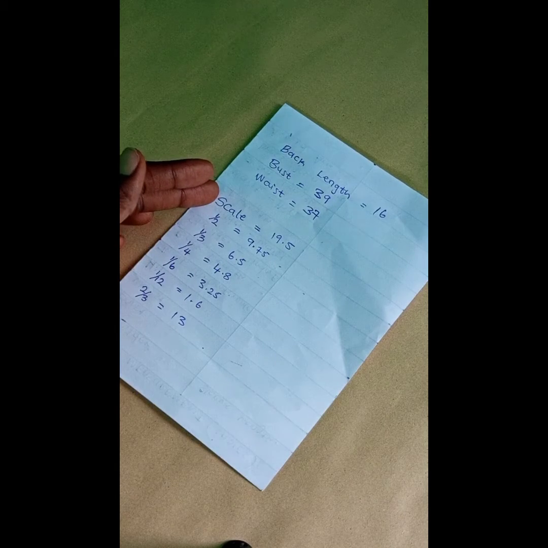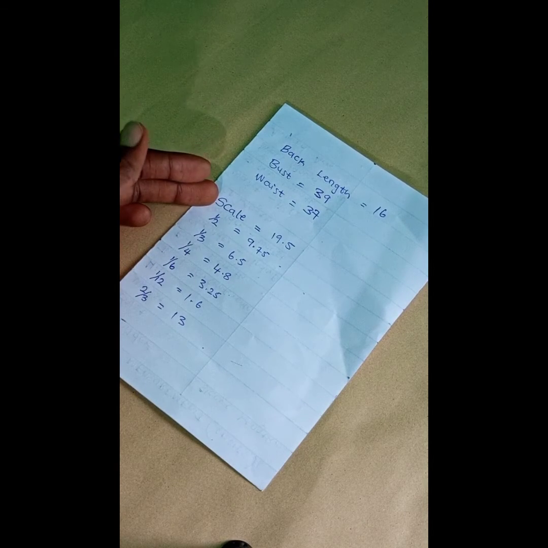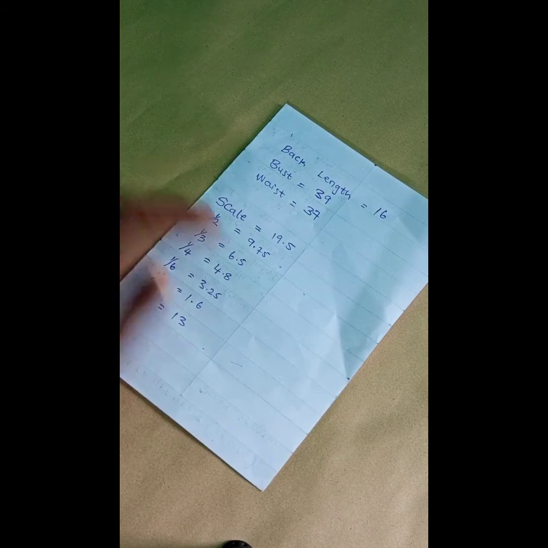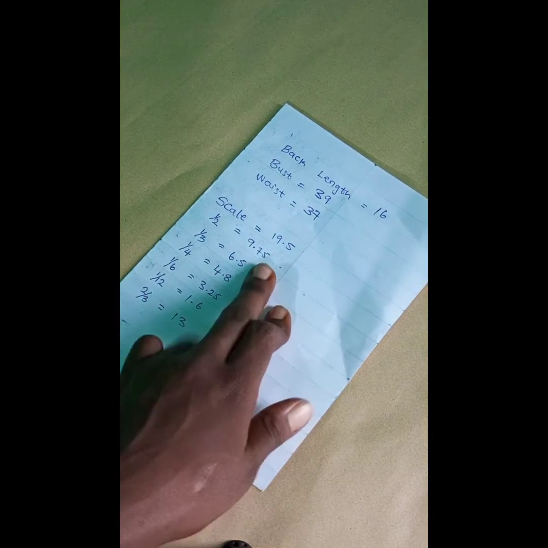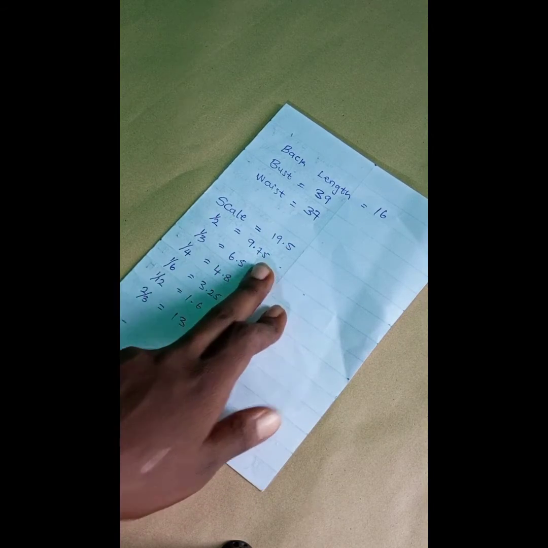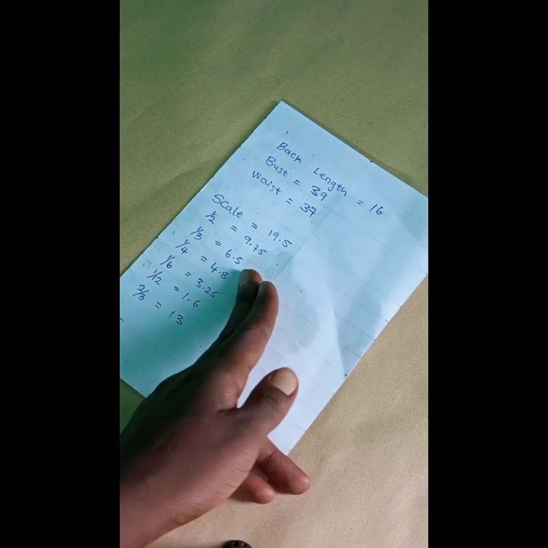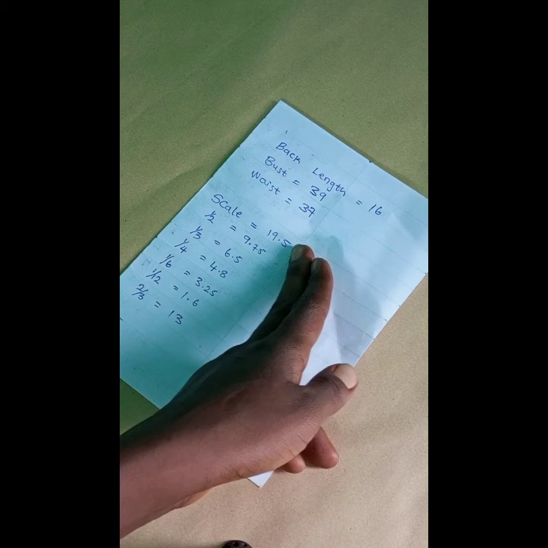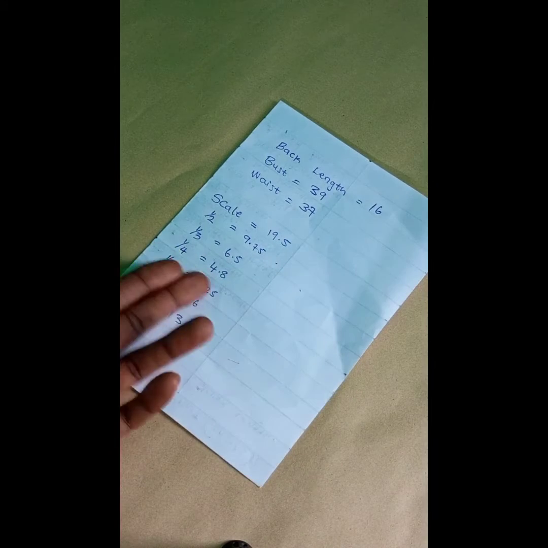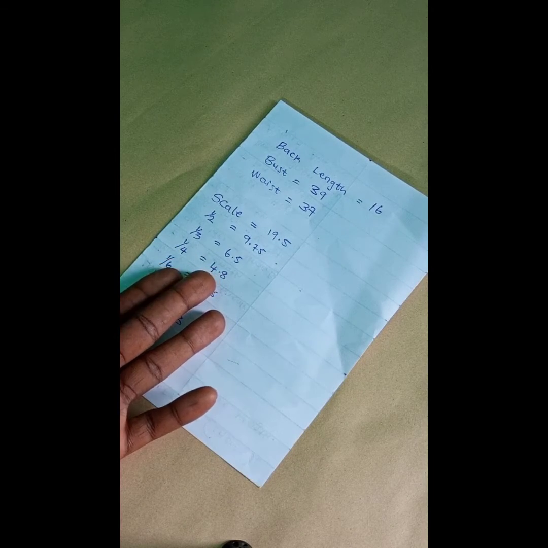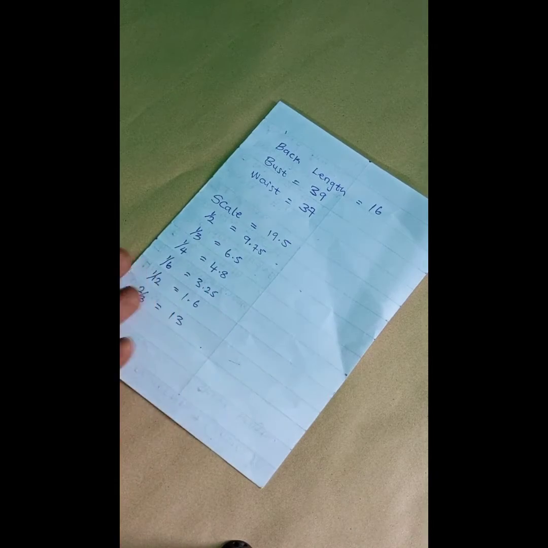Then I'm going to divide this scale by 2. So 19.5 divided by 2 gives me 9.75. This same 19.5 divided by 3 gives me 6.5. This same 19.5 divided by 4 gives me 4.8. Actually, it's 4.875, but I've just shortened it to 4.8.